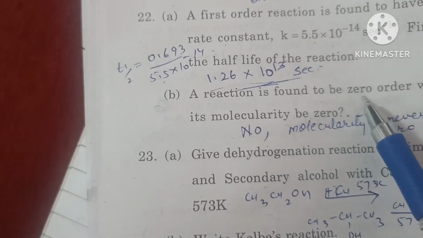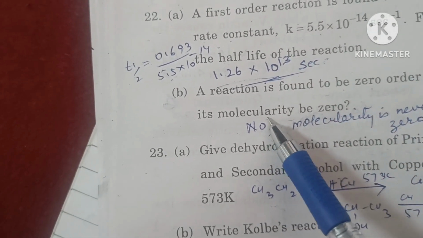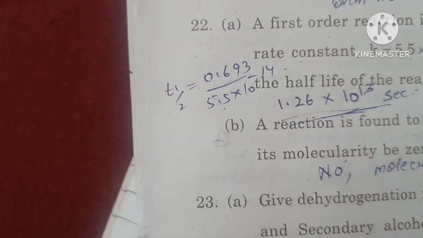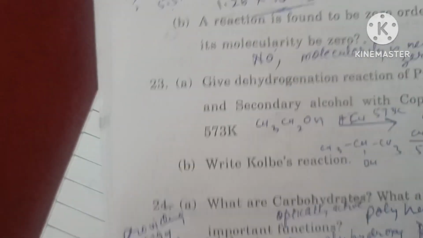A reaction is found to be zero order. Will its molecularity be zero? No. Molecularity is never zero. It is always a positive value.